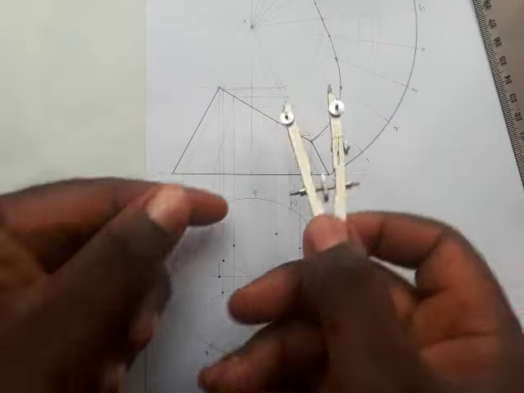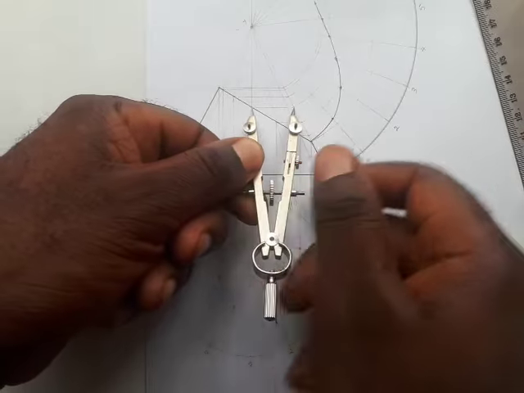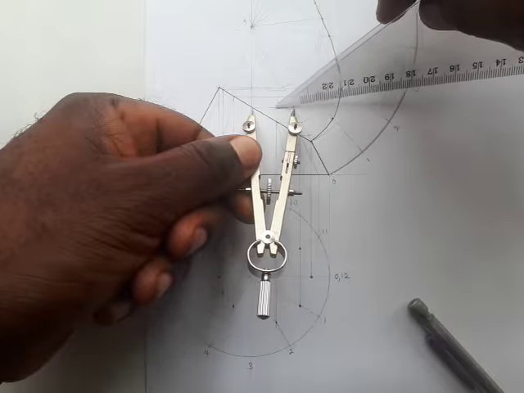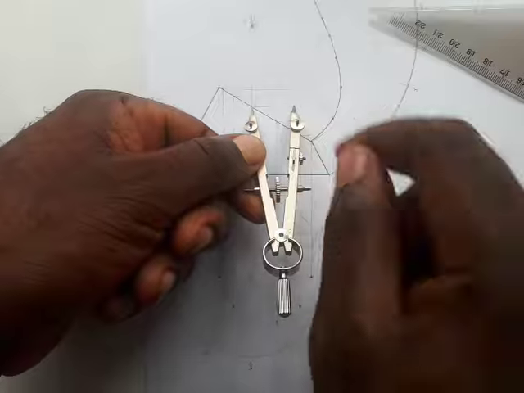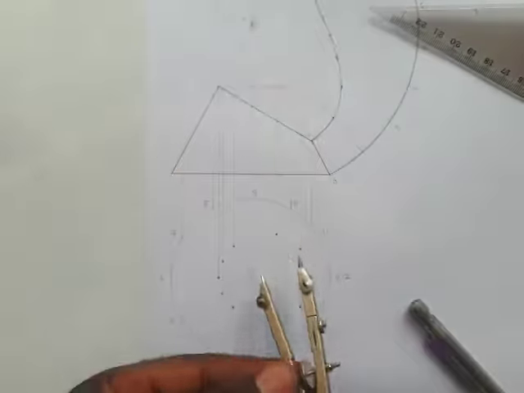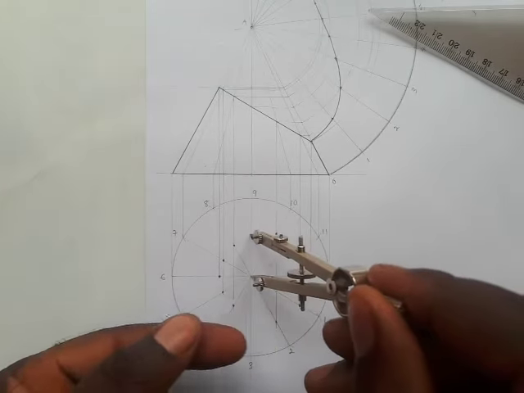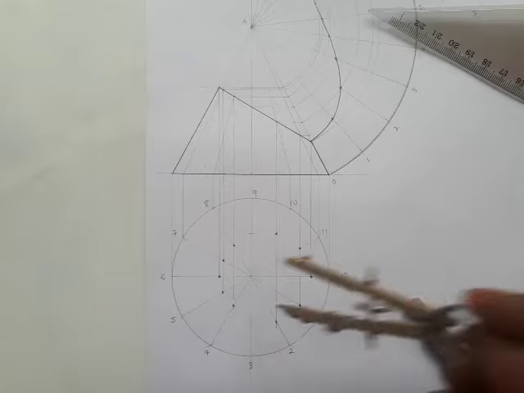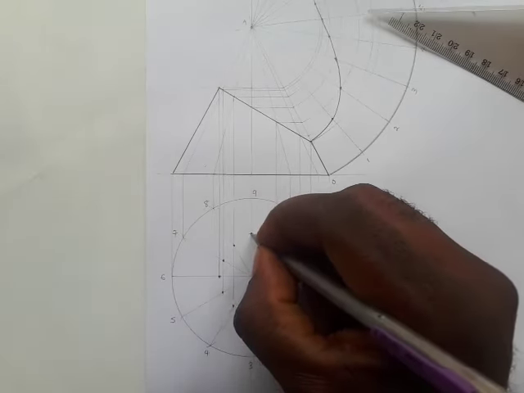So needle on this point and stretch your pair of compass to touch this edge here, where this line touches this slant part here. Okay, so use this radius or this length. Keep it fixed. Come to the center here and cut line 9-3 both at the top and at the bottom, and that's how you get the points here.